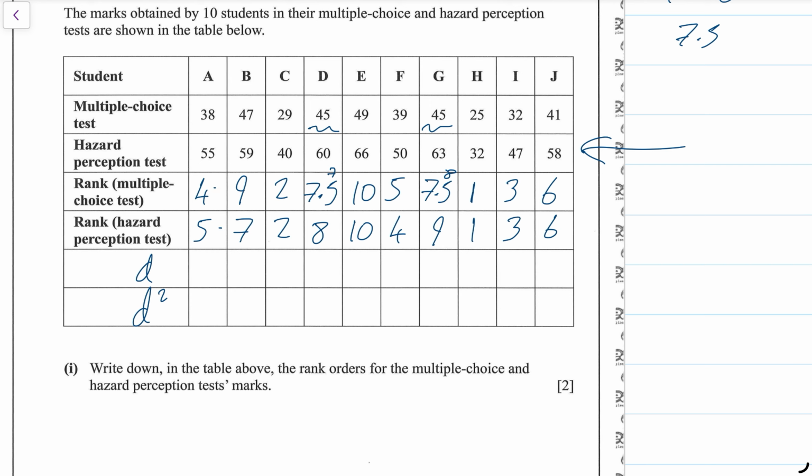So you're just doing 4 minus 5, which is minus 1, 9 minus 7, which is 2, 2 minus 2, which is 0, 7.5 minus 8, which is minus 0.5, 10 minus 10, which is 0, 5 minus 1, 5 minus 4, which is 1, 7.5 minus 9, which is minus 1.5, 1 minus 1 is 0, 3 minus 3 is 0, 6 minus 6 is 0. There we go. And then square all of those.